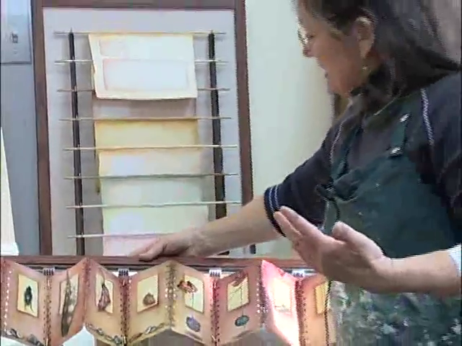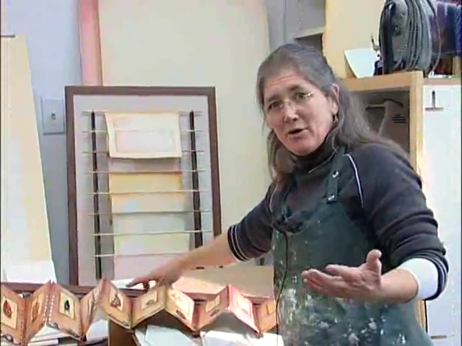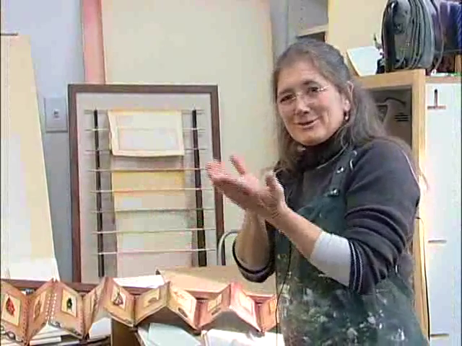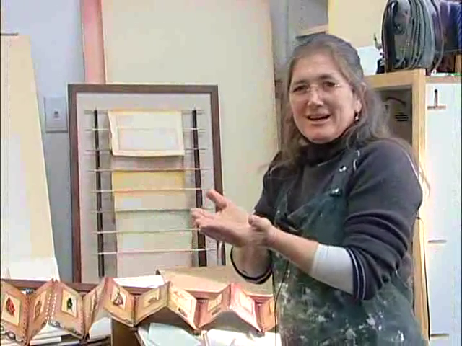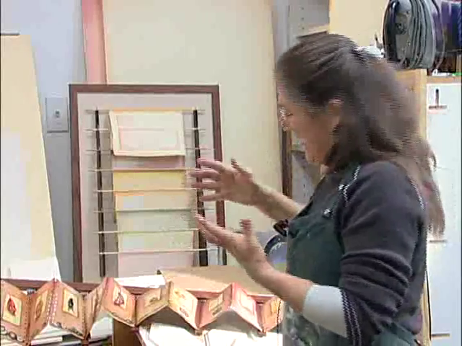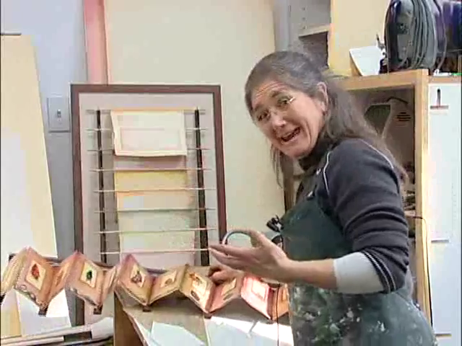When I think about books, I think about what makes a book, and part of it is the fact that when it's closed, something's hidden. When it's open, something is revealed. It has pages that make it up.